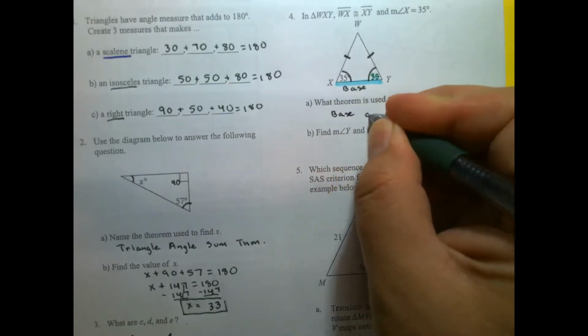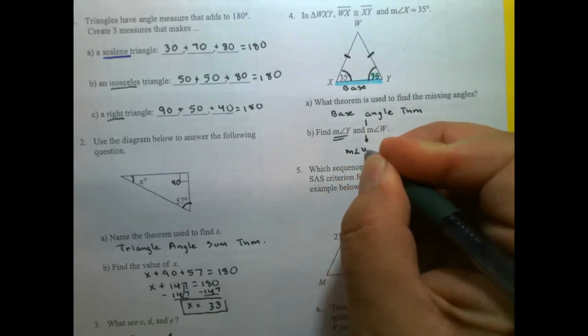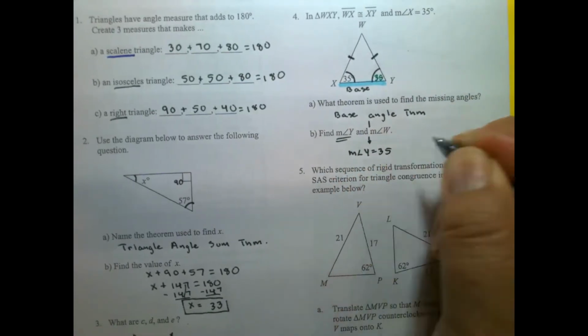So it says, what theorem is used to find the missing angles? Okay. We just saw it. It's the base angle theorem. And the base angle theorem just helped me find angle Y. So now I know that the measure of angle Y is also 35.